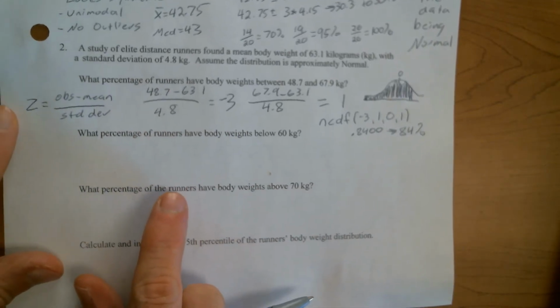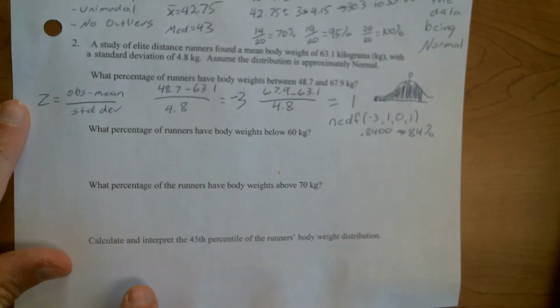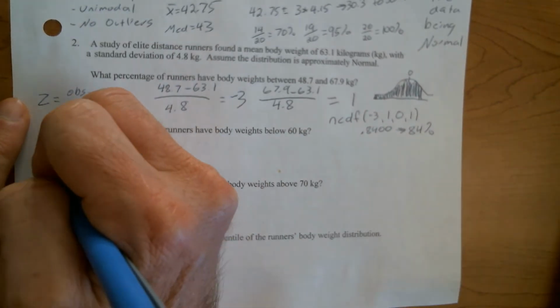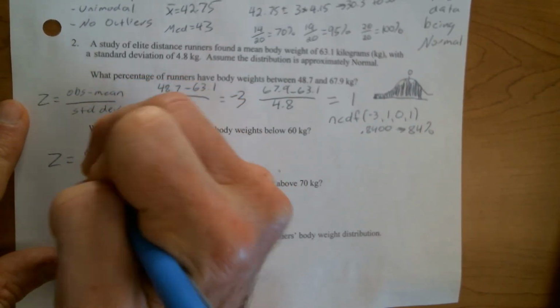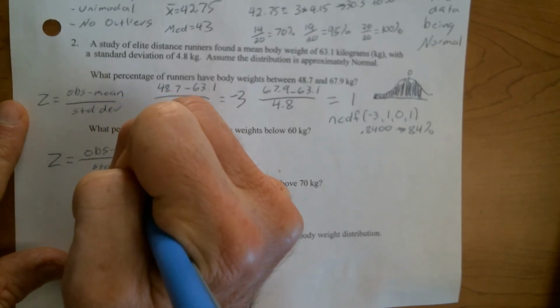This one says, what percentage of runners have body weights below 60 kilograms? All right, so we're still going to start by turning this to a z-score. So we have z equals observation minus mean divided by standard deviation.